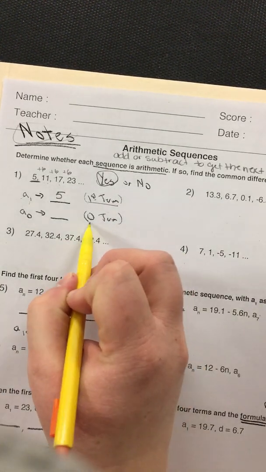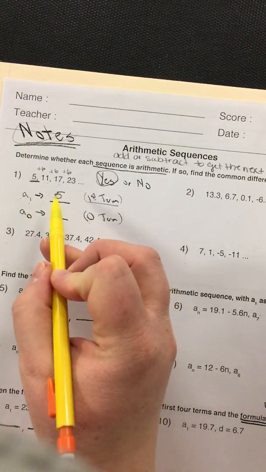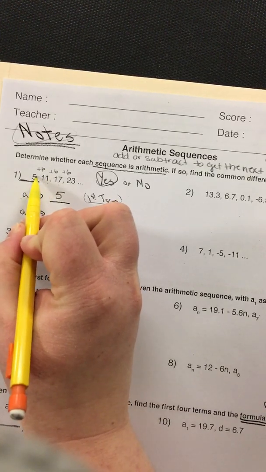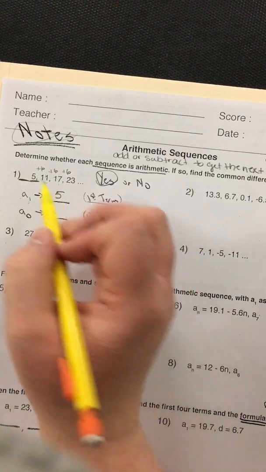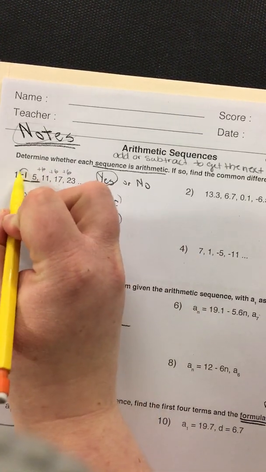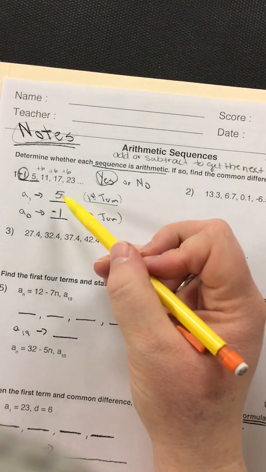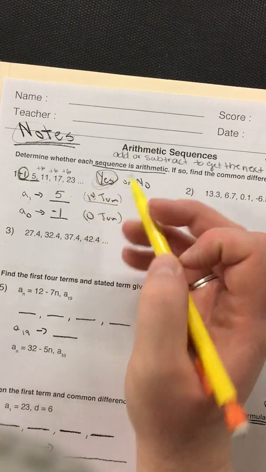Now we're looking for the 0 term. So we know the first term is 5, so we're talking about the term right before 5. So if I'm adding 6 this way, in order to get back, you have to do the opposite. So you have to subtract 6. So that would be a -1. That would be the 0 term. Okay, so that's what I'm looking for there. I'm looking for A1, A0. I'm looking for, is it a sequence, yes or no?